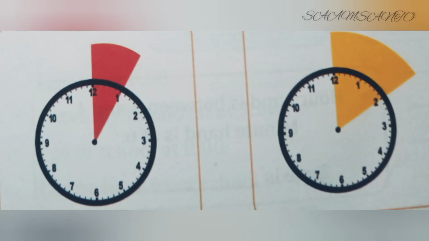Skip count by 5. Time between two numbers is counted as 5 minutes. If the minute hand is at 1, the time shows 5 minutes after the hour. If the minute hand is at 2, the time shows 10 minutes after the hour. If the minute hand is at 3, the time shows 15 minutes after the hour. It goes on like that. In short, multiply the number shown by the minute hand with 5 to find the minutes.